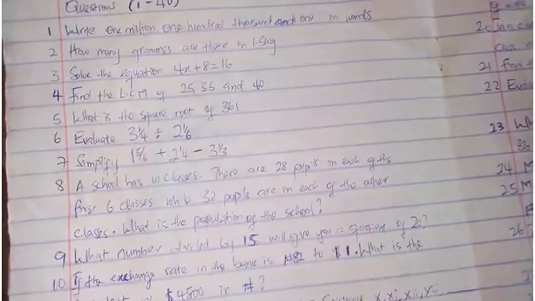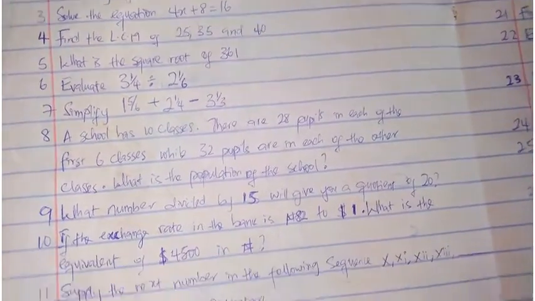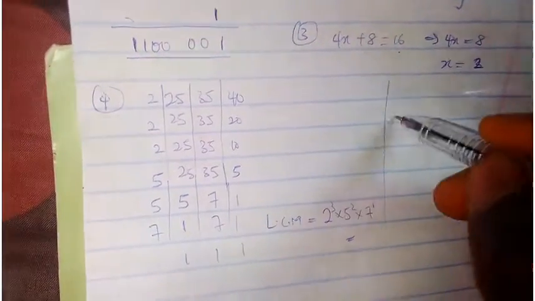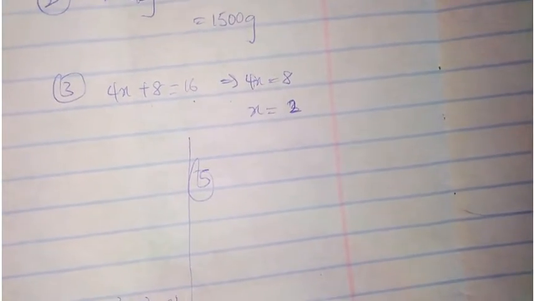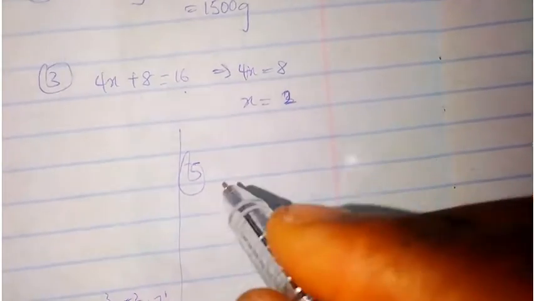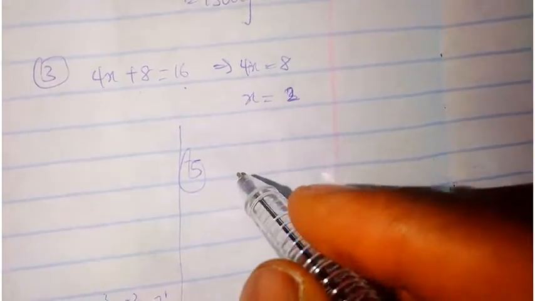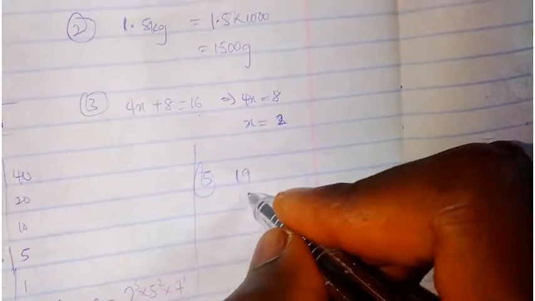Number 5 question says, what is the square root of 361? Square root of 361 means what number I'll multiply twice to get 361. Looking at it, I can try 19 times 19.